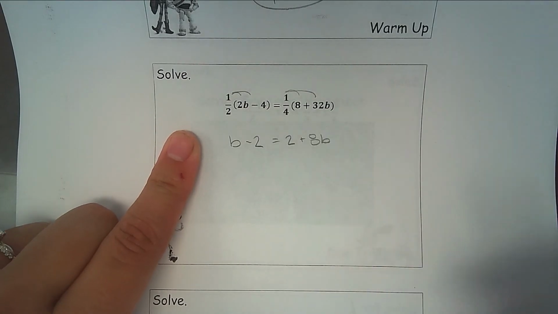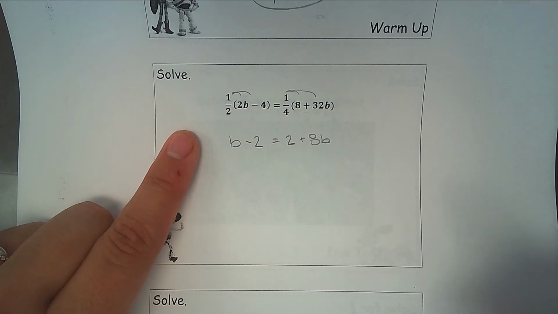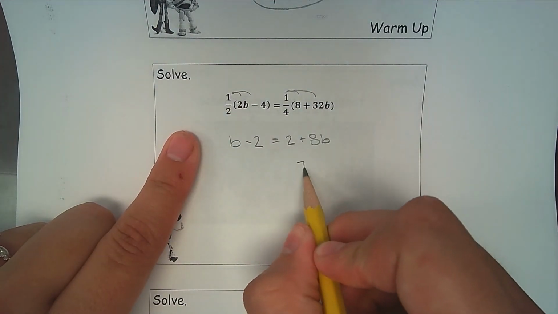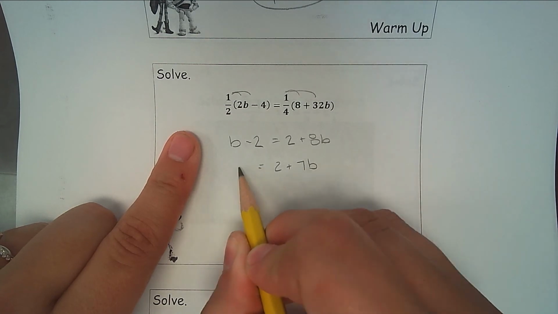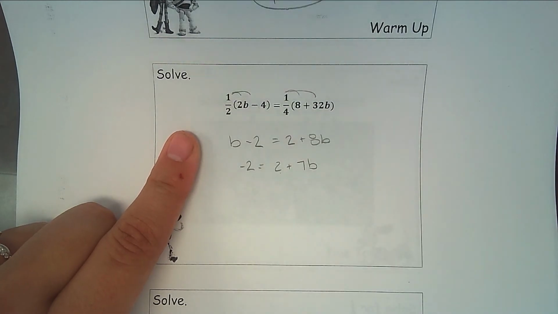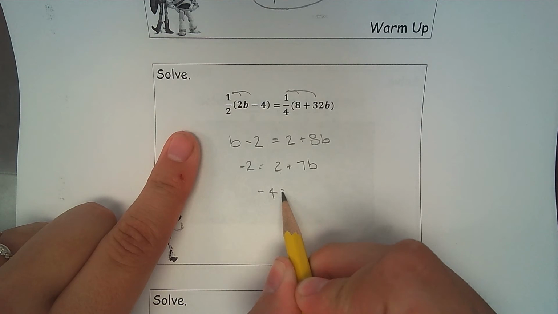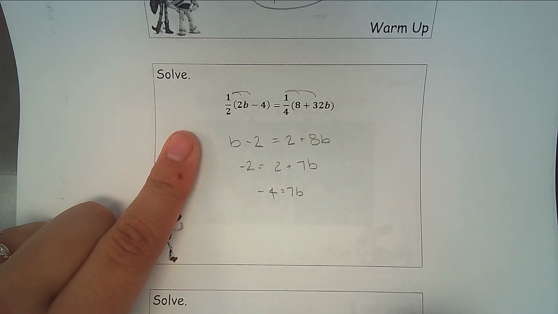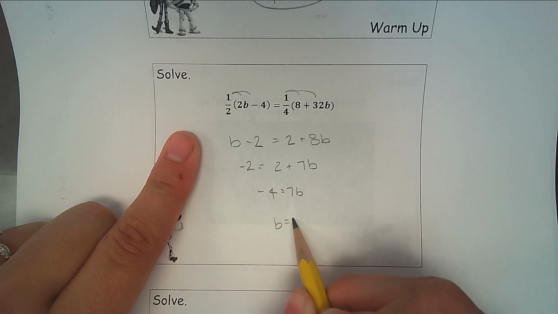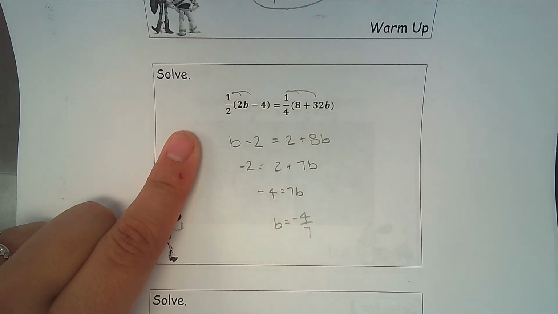And now from here, it should be a pretty simple equation to solve. So I'm going to subtract b from both sides. Subtract the 2 from both sides. Divide both sides by 7, and I'm going to end up with negative 4/7 as my answer.